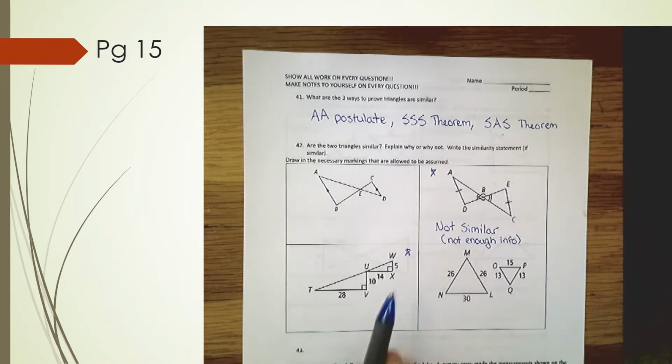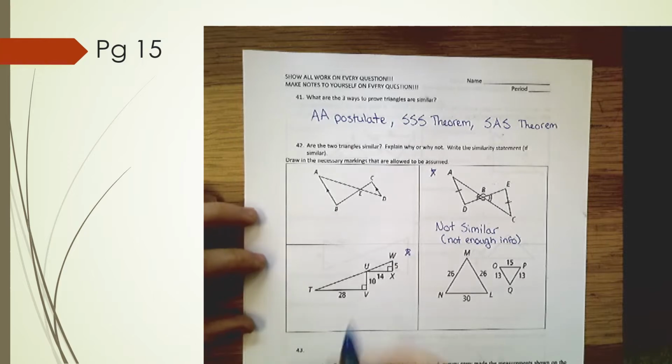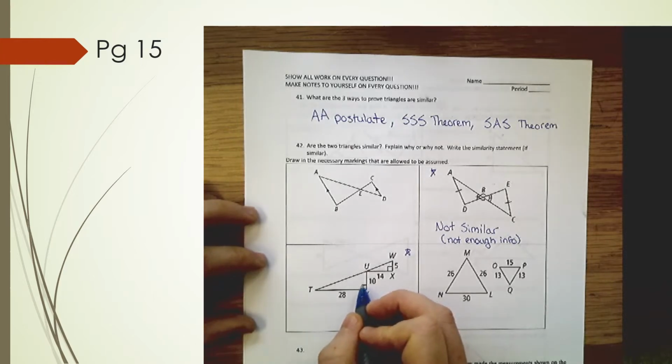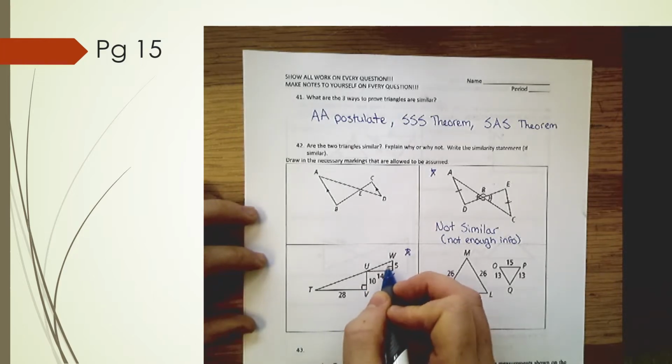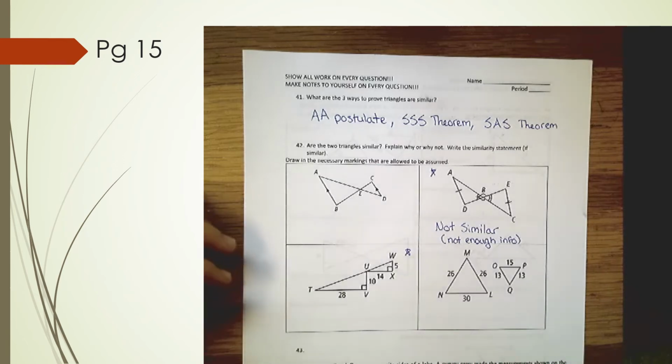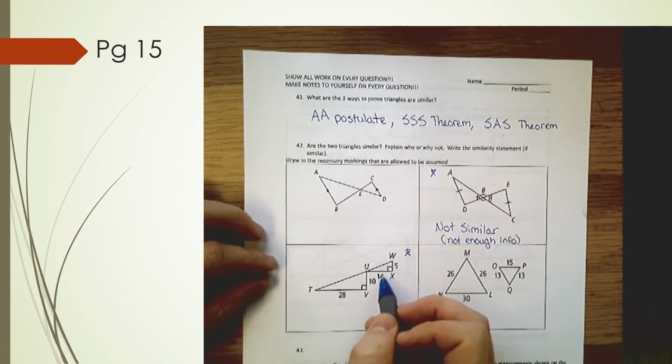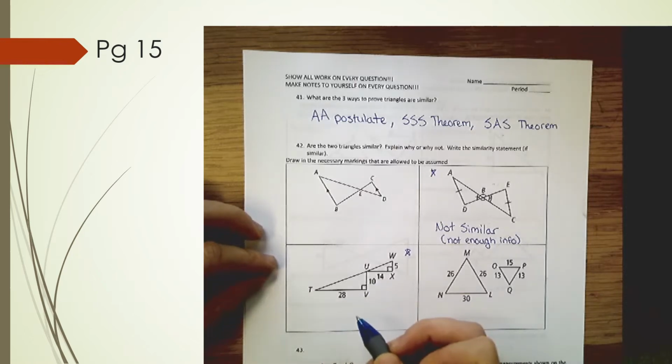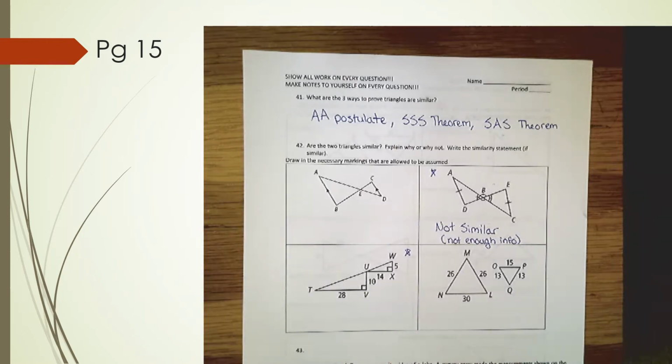Now, for the other one, notice that they both have a right angle. So they both have at least one angle congruent to each other, and then they gave me side lengths for two of the sides. So potentially, we might be talking about side angle side. But in order to know for sure, we have to make sure the sides are proportionate.